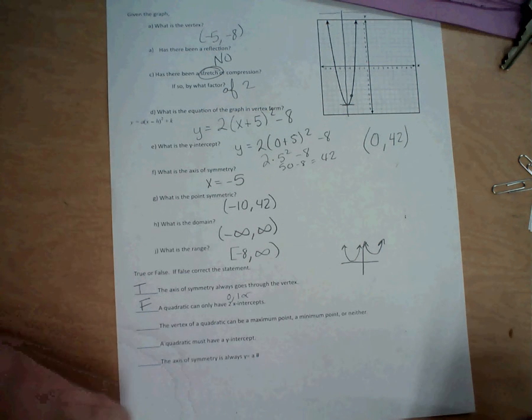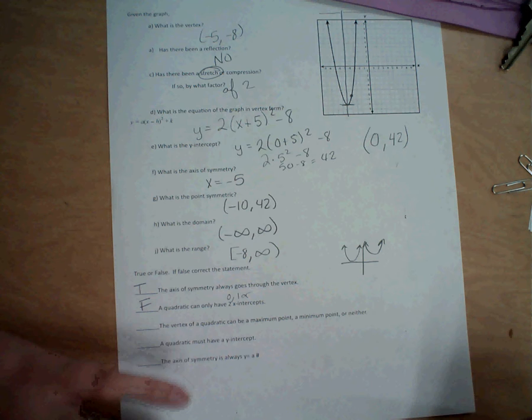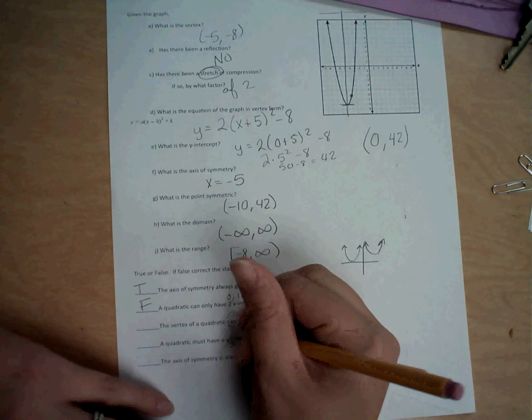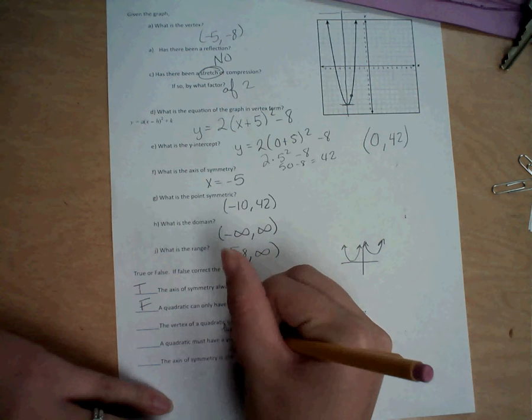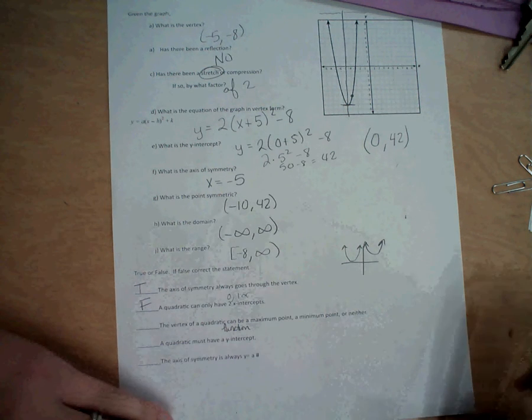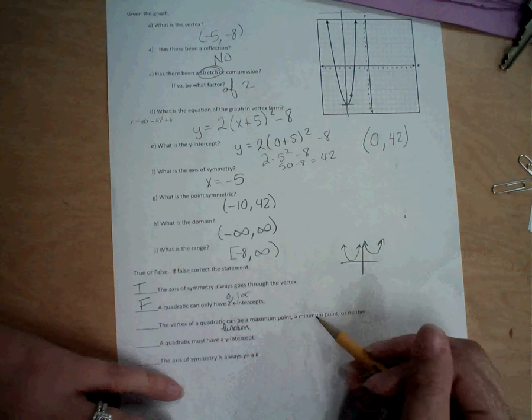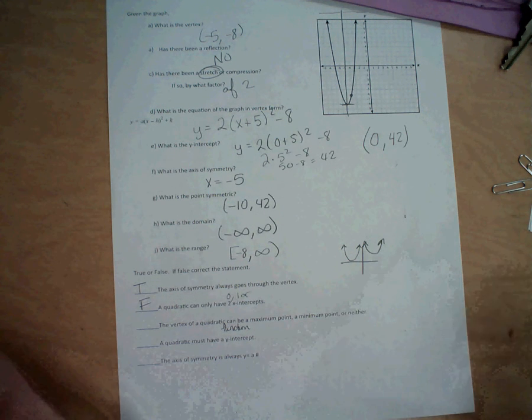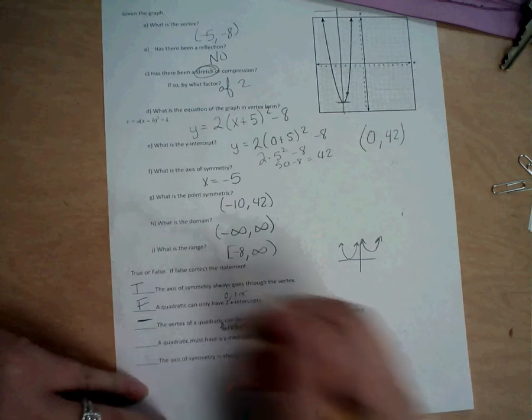The vertex of a quadratic can be a maximum point, a minimum point, or neither. This is kind of a bad question because I didn't put in a quadratic function. If it's a quadratic function, it can have a maximum and minimum. If it's just a quadratic equation, that's when it opens left or right. It could be neither. So I'm going to have no answer there because I phrased that poorly.